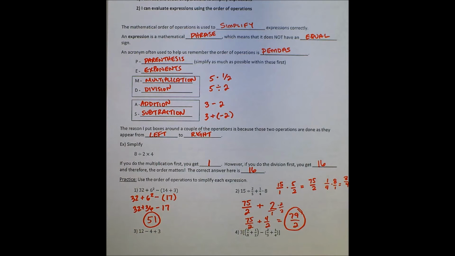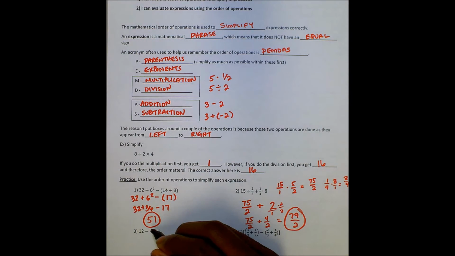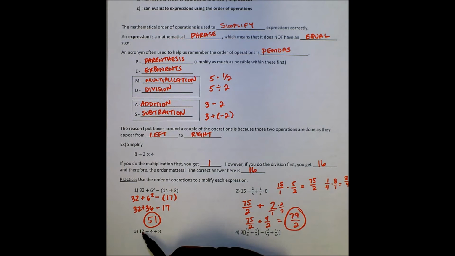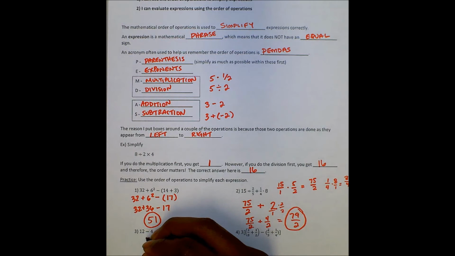Alright, number 3, we have 12 minus 4 plus 3. This is a problem where we work from left to right. Okay, so from left to right, 12 minus 4 gives us 8. 8 plus 3 is 11.